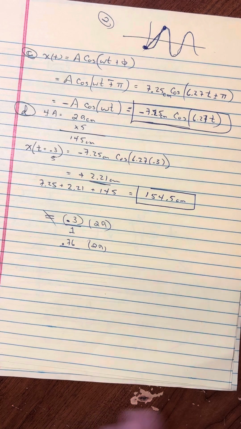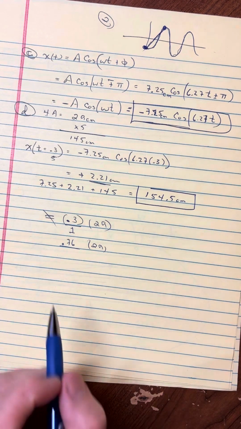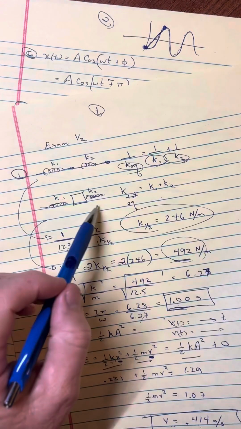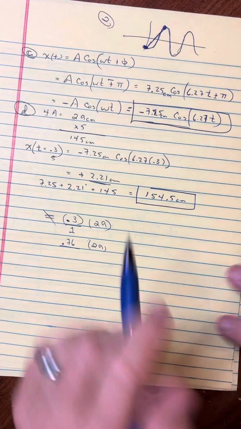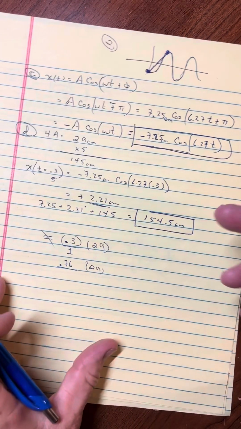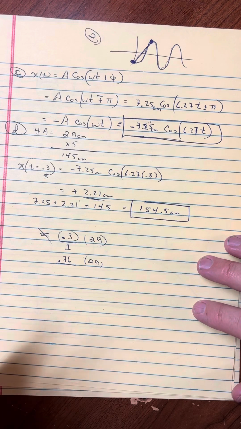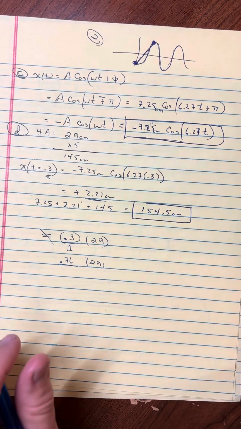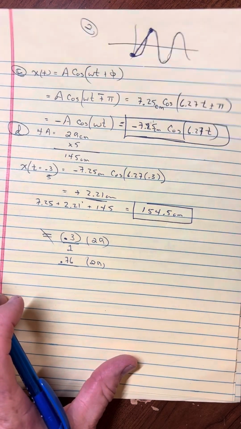And so it wouldn't surprise me if a lot of you are missing 3 from this, or missing 3 from this, or missing 2 from this. Hopefully you didn't do all 3 of those. That would be a bummer. But I don't think missing all 3 was that common.